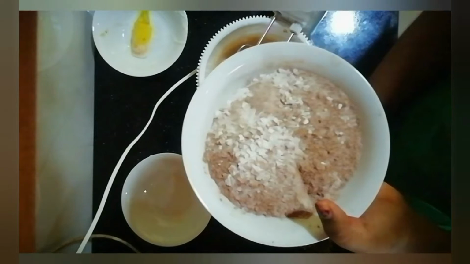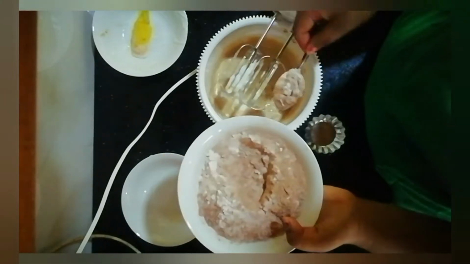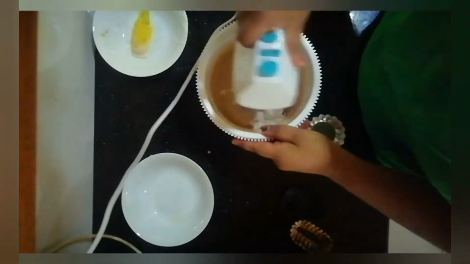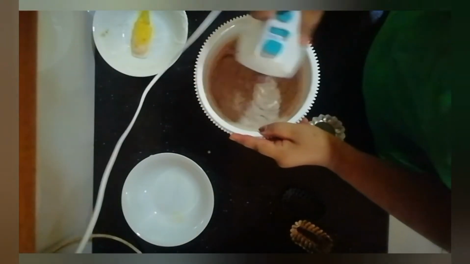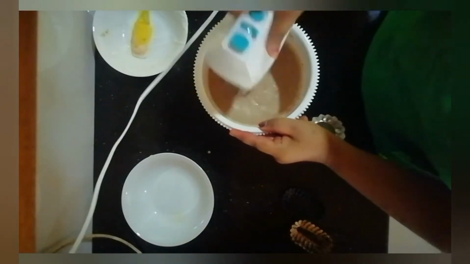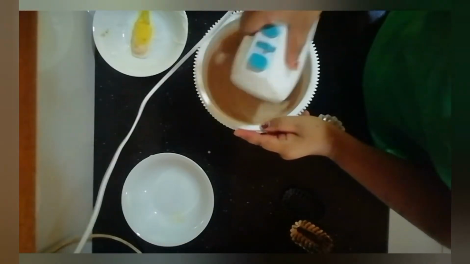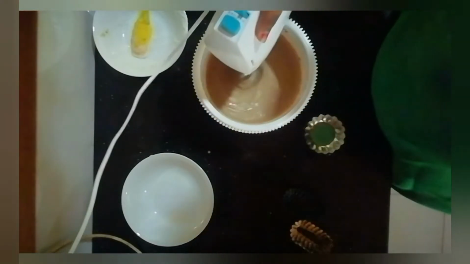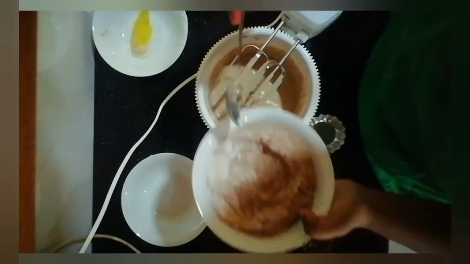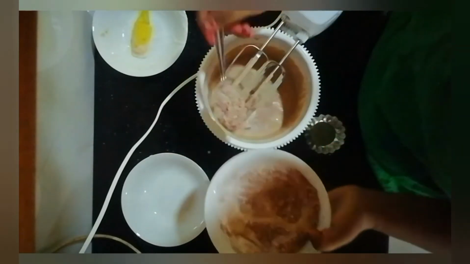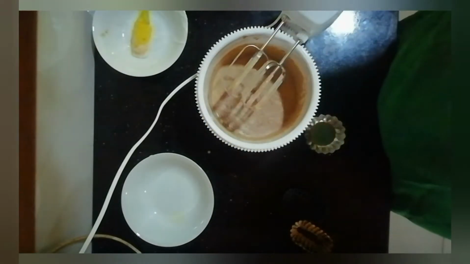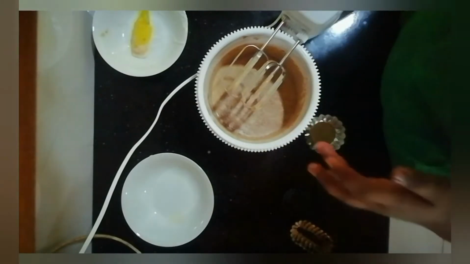And 2 tablespoons of the sifted flour mixture. Before turning on the mixer, you have to just stir like this, because otherwise the flour will fly out. Now we're gonna add some more sifted flour. Add it in intervals, because otherwise you won't get the correct texture and you won't be able to understand how much it takes to make the consistency.